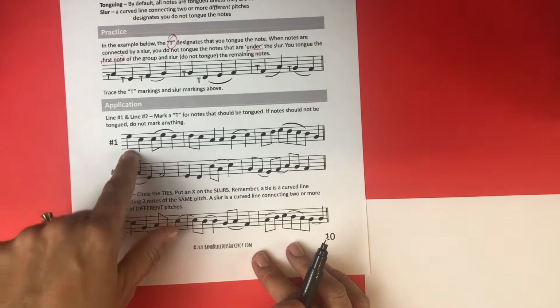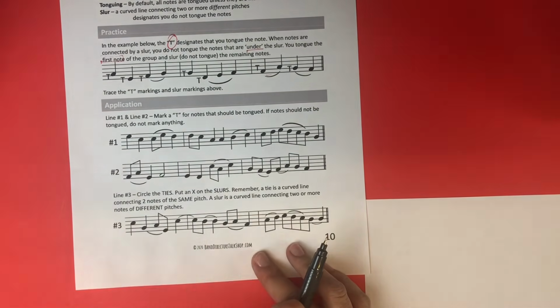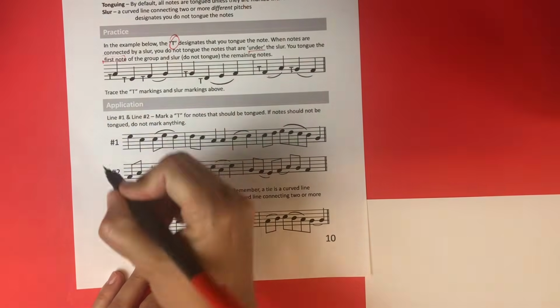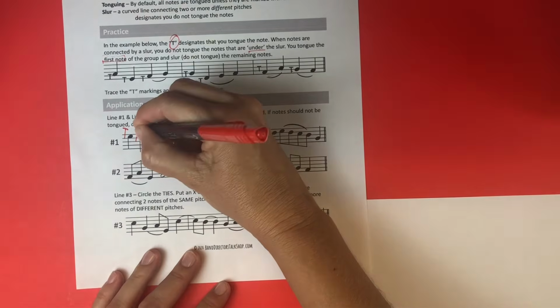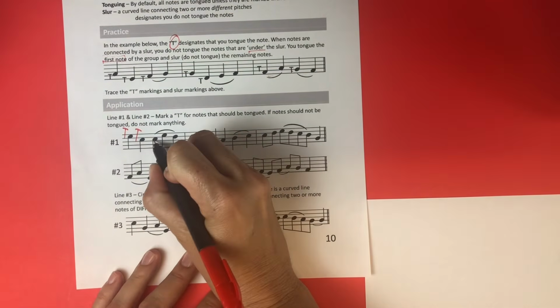So if it should be tongued, you put a T. If it should not be tongued, you don't put a T. Okay? So starting right here, you're going to put a T. I'm going to do the first measure with you. Here you'll put a T. You're still going to tongue this note.